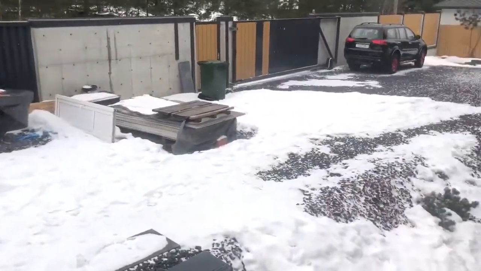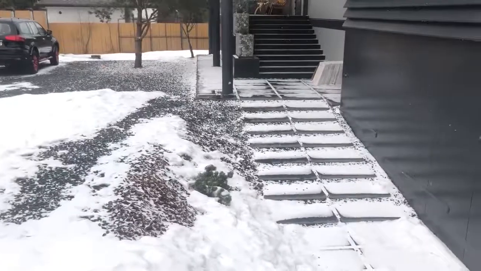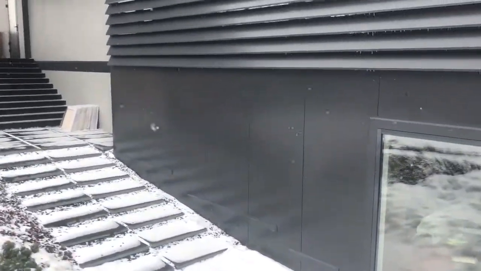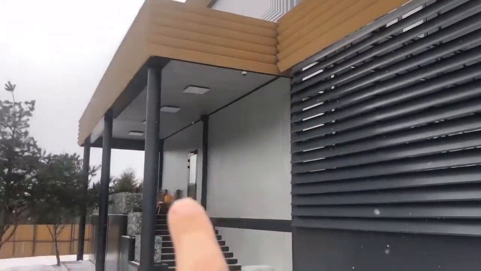And now I will show you Cuby house inside. For example, here, this is also the terrace and the balcony outside.